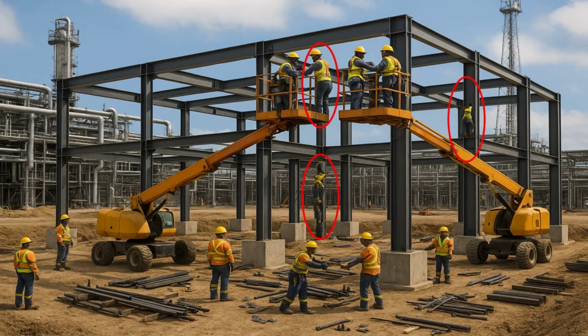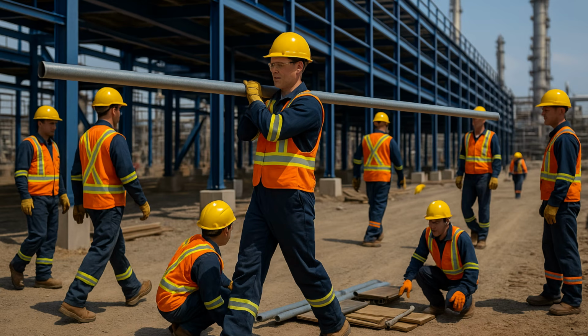Hazard 5. As our work level rises, the risk of falling from height becomes unavoidable. Hazard 6. Working at height also brings the danger of falling tools and equipment, such as hand tools and power tools. Hazard 7. When using a manlift, we must also consider the possibility of tipping over or basket failure leading to a fall. Let's continue with another image.